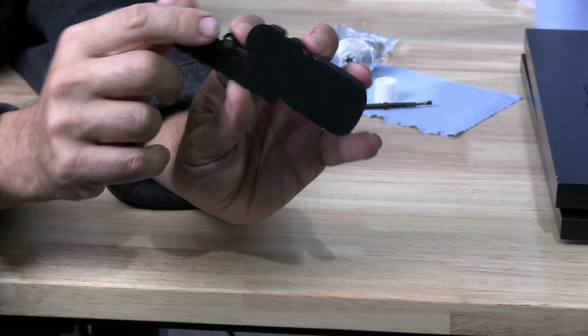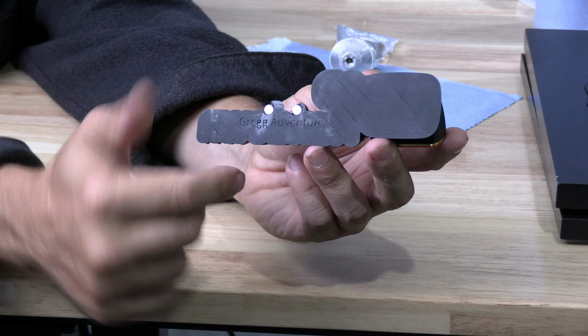Also, looking underneath the model, you can see my hidden text. Great Adventure. Super cool.